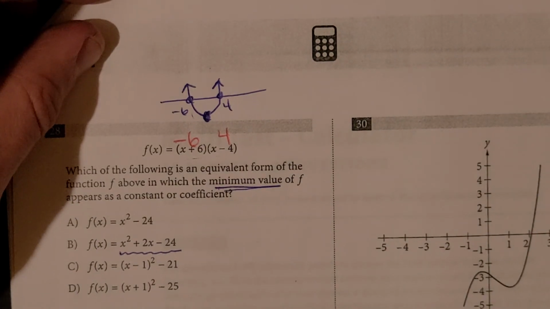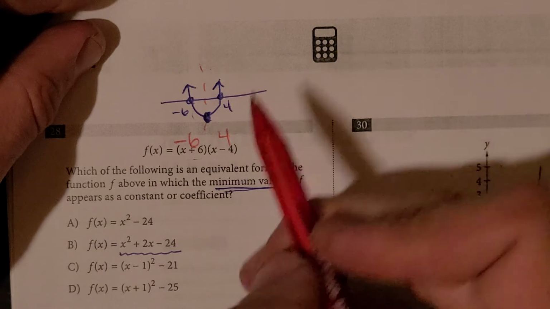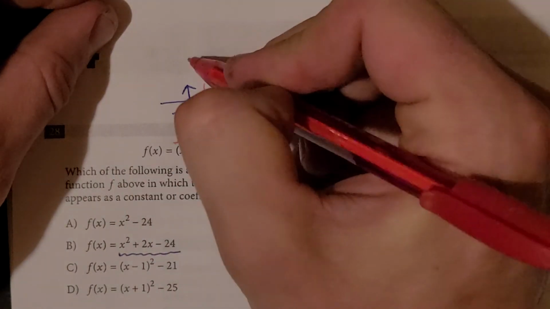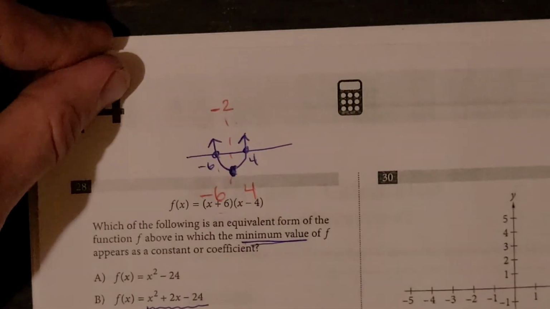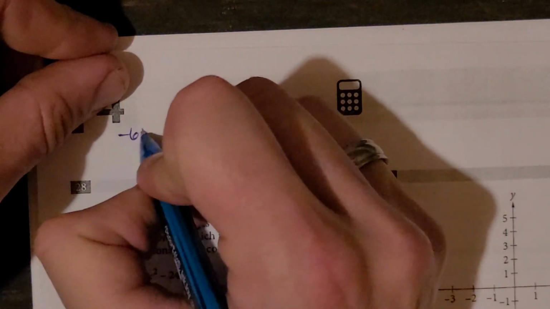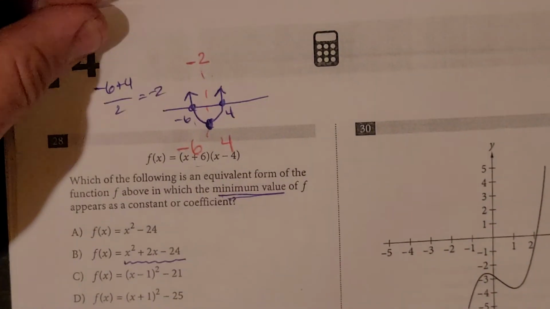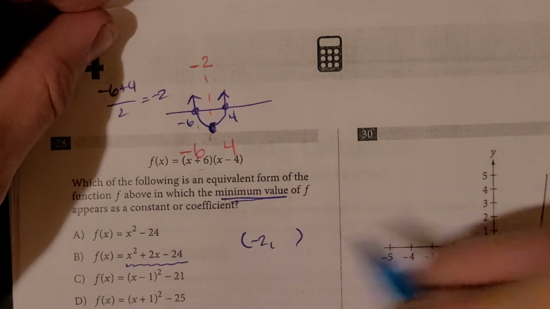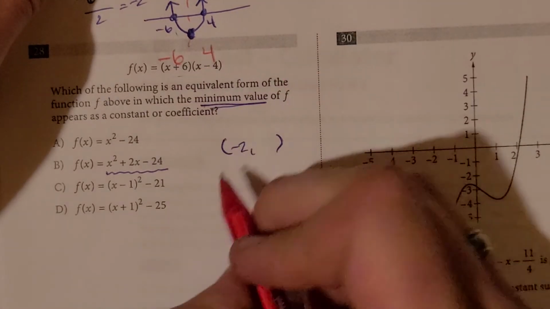Now, if you want to find the vertex, you could start by finding the axis of symmetry, which is halfway in between these two, which is at -2, okay? Which you could find pretty quickly just by taking the average. -6 plus 4 divided by 2, which gives you -2. Now, -2 is the x value of the vertex. If I want to find the y value of the vertex, I got to plug it in.